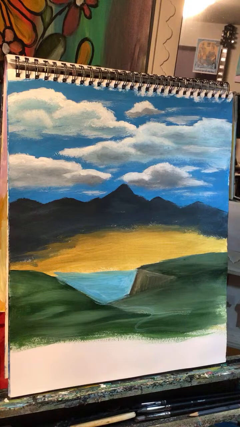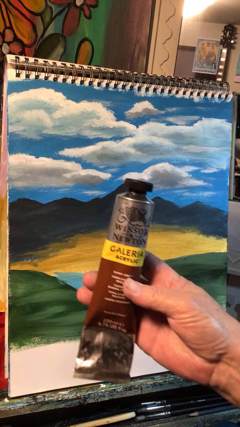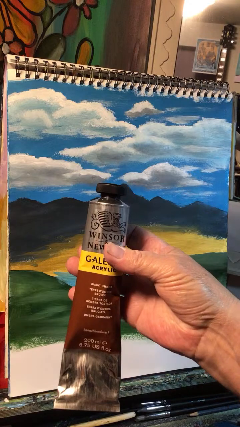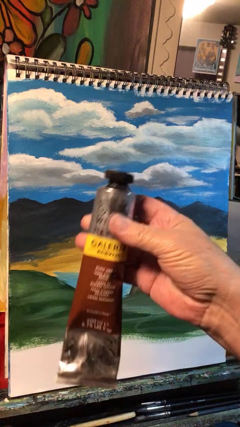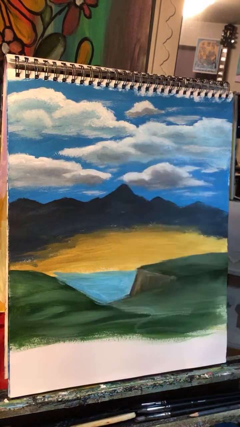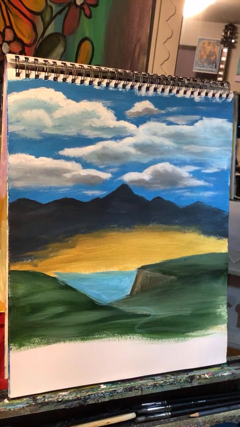It's a level 2. It's not like the best quality paint in the world, but it's cheap and you get a lot of paint. These tubes, you get a lot of paint in these, and they're only $10 for this. It's pretty big. And it works good for landscapes.